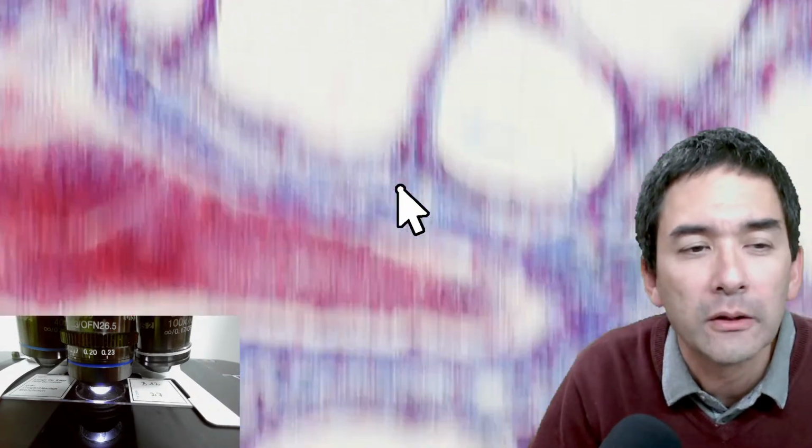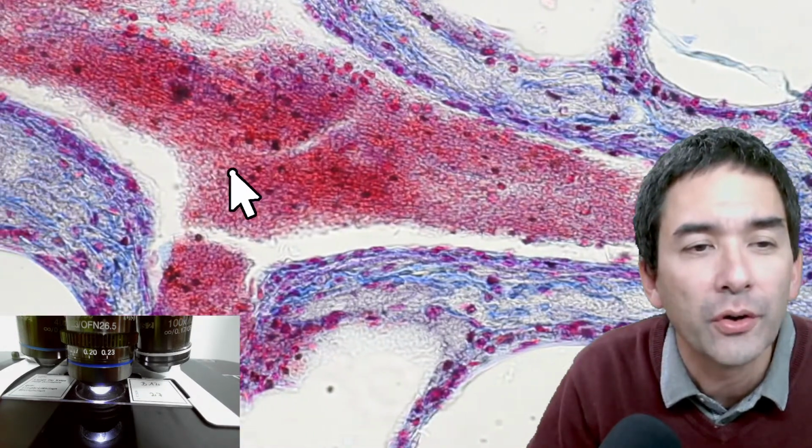So this actually means that the oxygen and the carbon dioxide have very short diffusion distances to move. And you can also see that the overall surface area is quite large. So this also seems to be a blood vessel over here. Okay, possibly red blood cells.